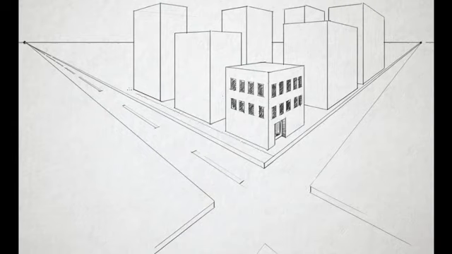All right, let's add a sidewalk. Again, very straightforward, very simple. We'll draw an extra line back to the vanishing point on the left, and then we'll draw lines to indicate breaks in the sidewalk going to the vanishing point on the right. Of course, these lines will get closer together as they go backwards in space.